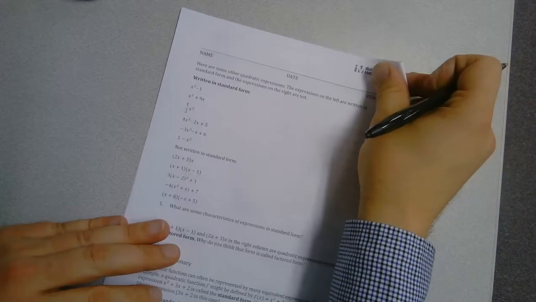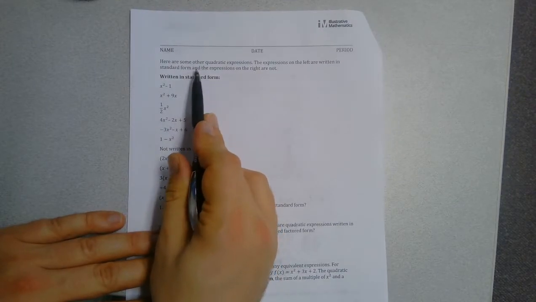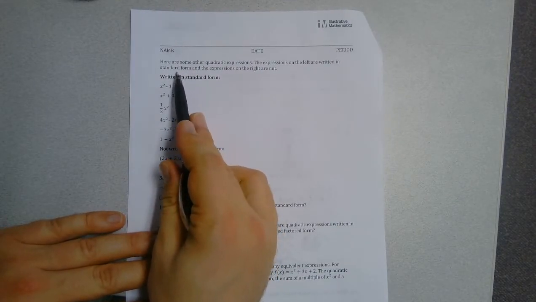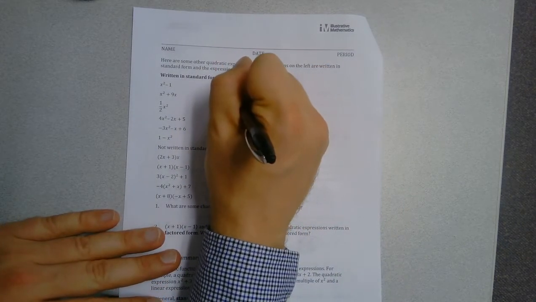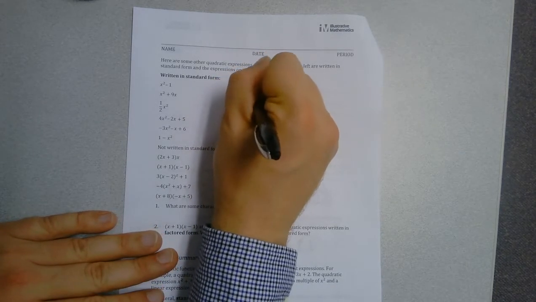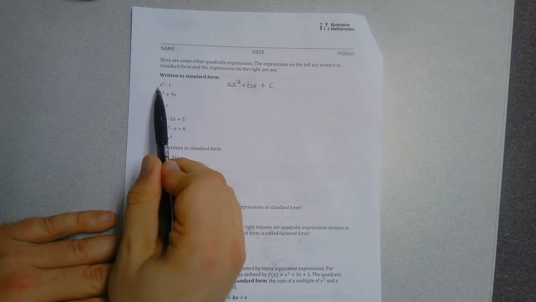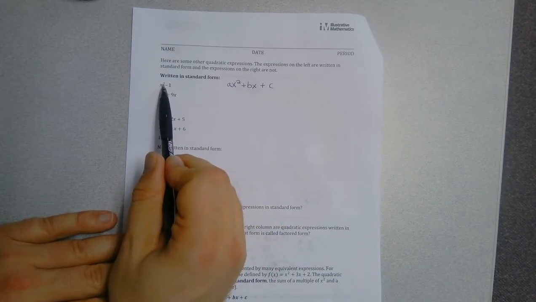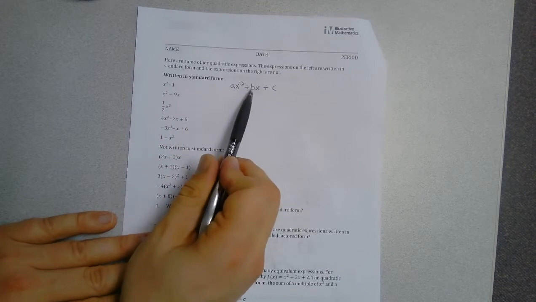So now we have other quadratic expressions, and we have to see if they're written in standard form. So again, standard form is if I write ax squared plus bx plus c. In looking at this, I have x squared and then 1. This is actually in standard form.